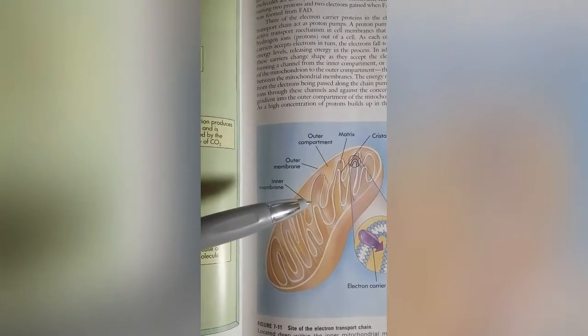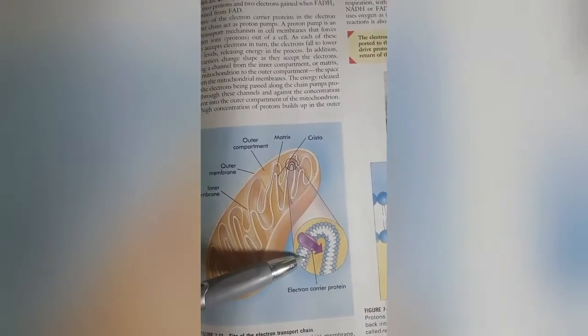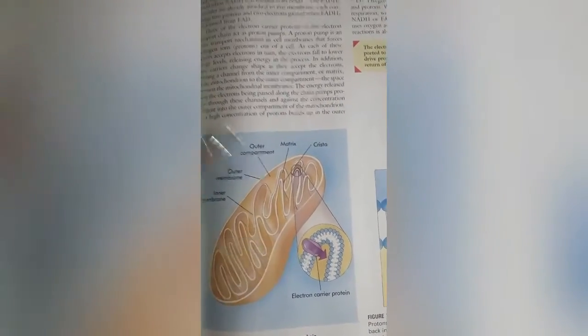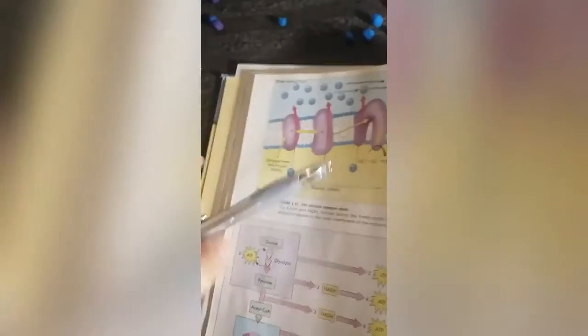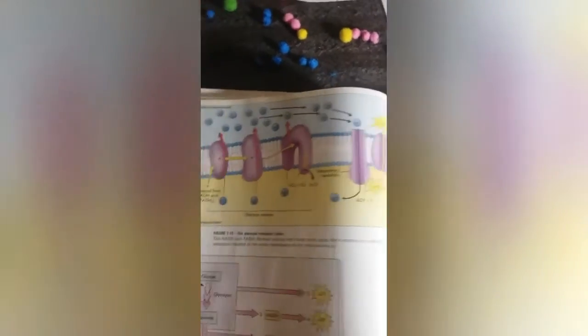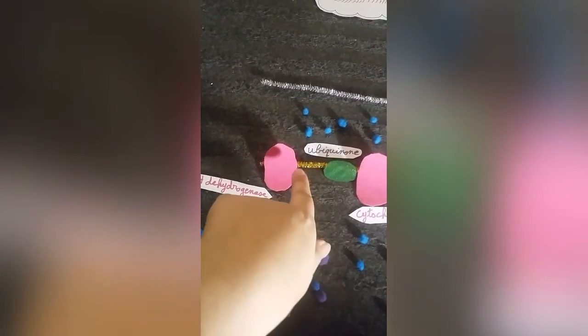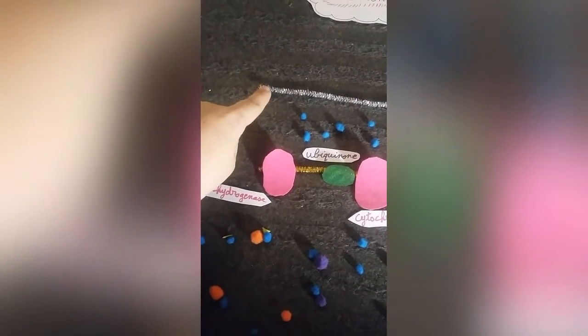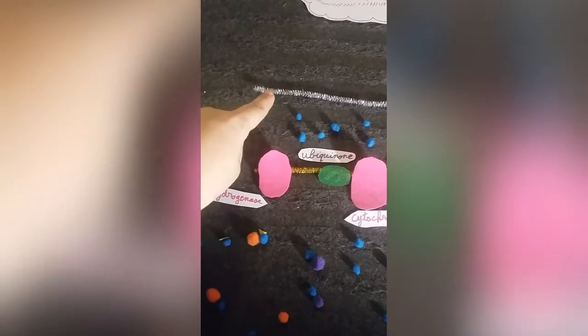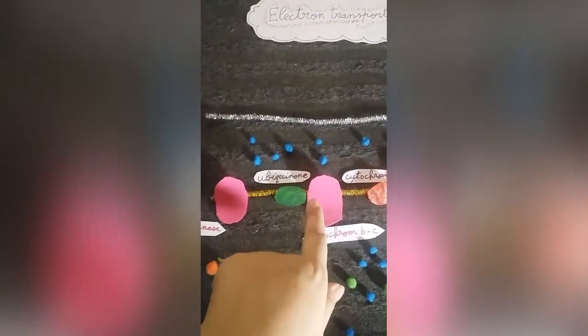This is the inner membrane, and here is a magnification of this inner membrane, where the channels or proteins, the complexes, are associated. Here is the outer compartment, the inner membrane, and the outer membrane of the mitochondria. Here we recognize the protein complexes which are responsible for the electron transport chain.